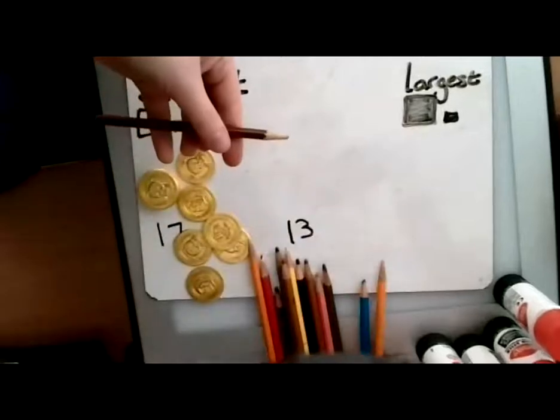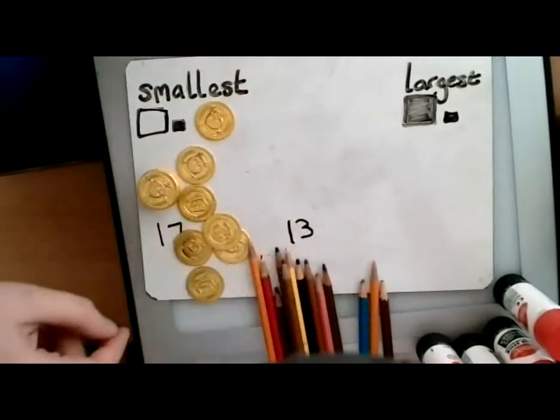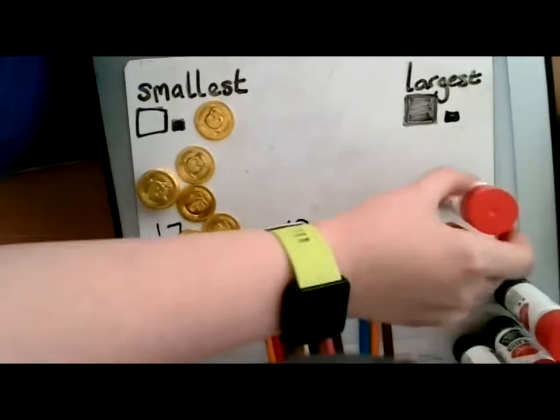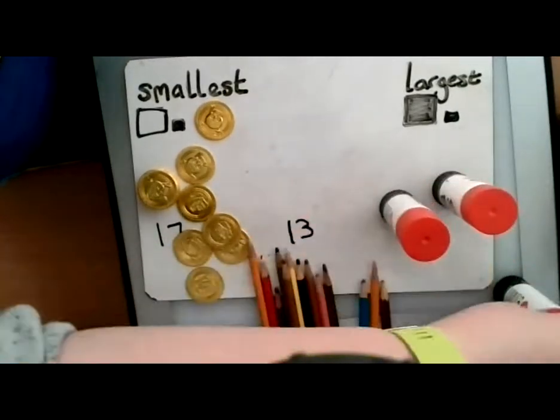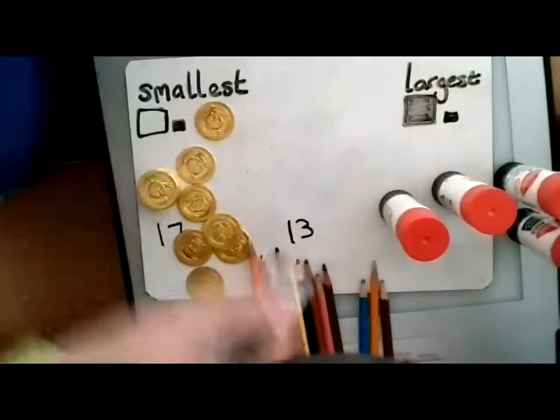And 1, 2, 3 ones. So 1 ten and 3 ones. And I know, and now look at my glue stick. So I've got 1, 2, 3, 4 glue sticks. Now 4, I write like this.